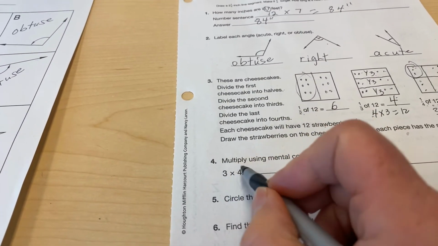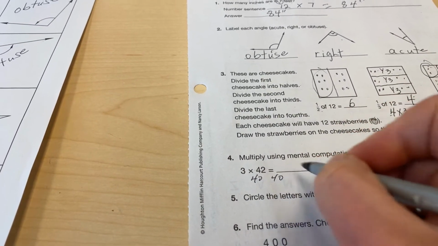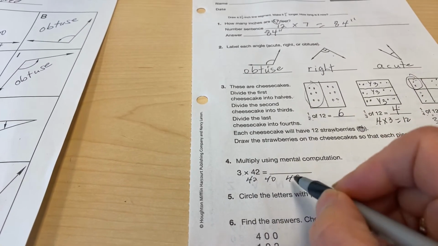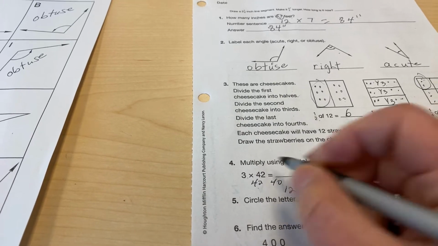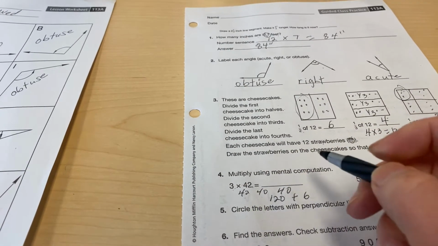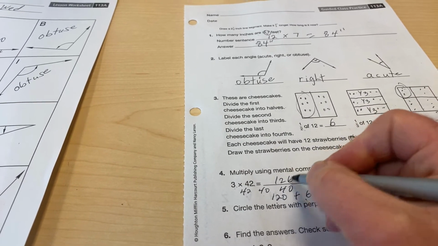Okay, so this means 3 40s. So we have 40 plus 40 plus 40. Okay, we have 3 of them. So 40 plus 40 plus 40 equals 120. And what's 3 times 2? 6. Okay, 120 plus 6 is 126.